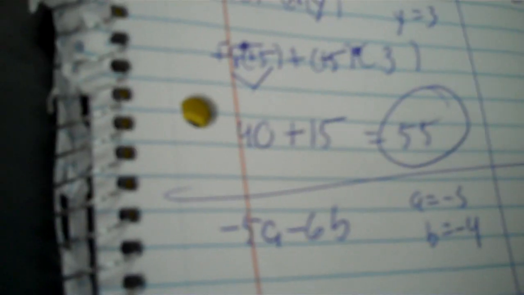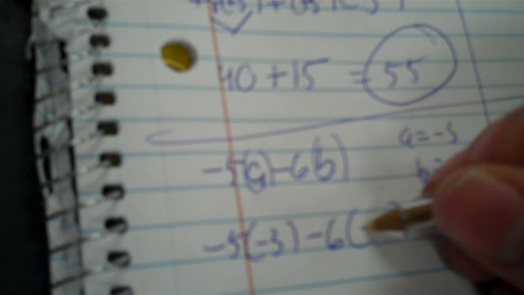Okay, -5a minus 6b. a is -3, b is -4. Okay, so replace your variables, now empty the parentheses. -3 here, -4 here. Okay, let's fix those nasty negative minus signs.